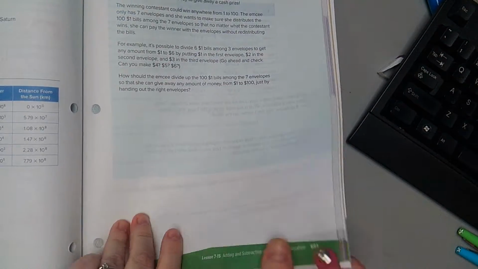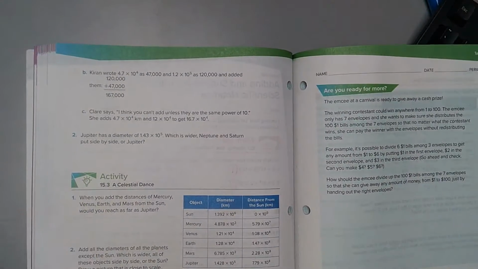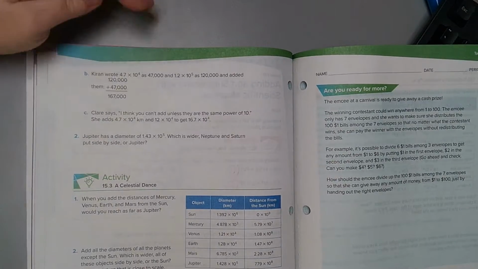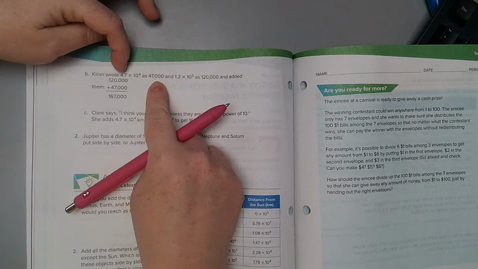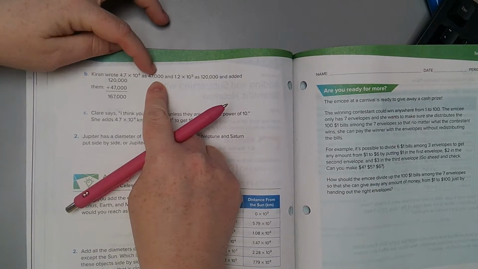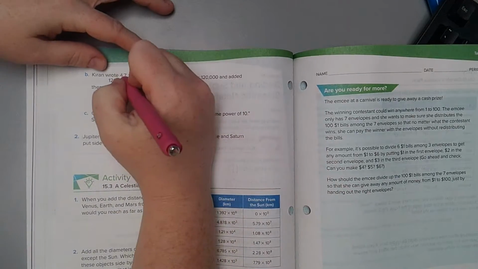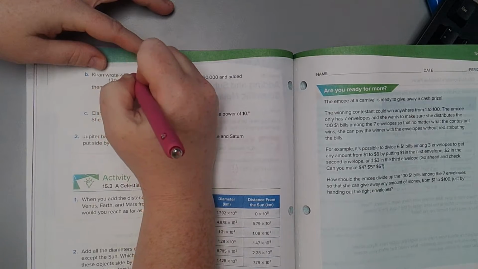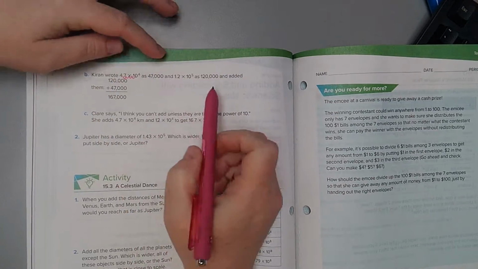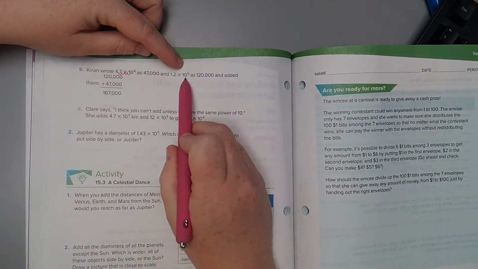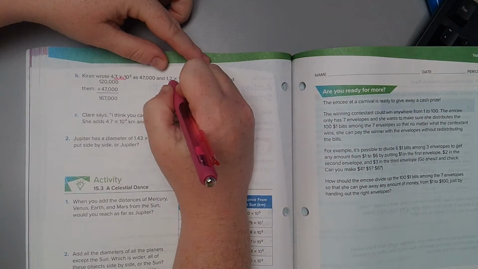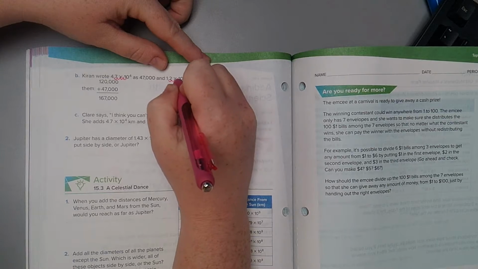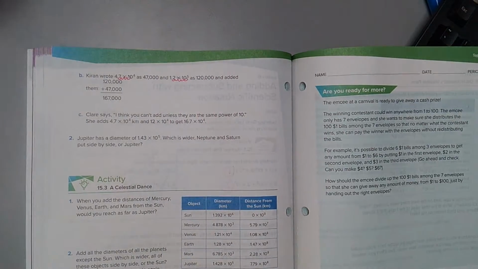Okay, then we had Chiron. Wrote them both out in standard form. So we have 4.7 times 10 to the power of 4, which is 47,000. 1, 2, 3, 4. I would agree with that. And then 1.2 times 10 to the power of 5 is 120,000. 1, 2, 3, 4, 5. I would agree with that. And then add them.